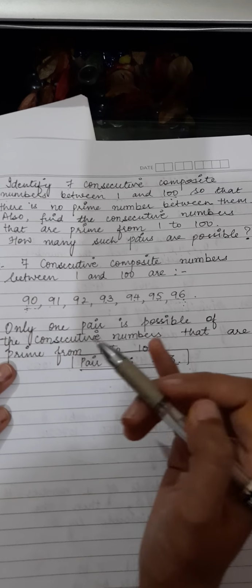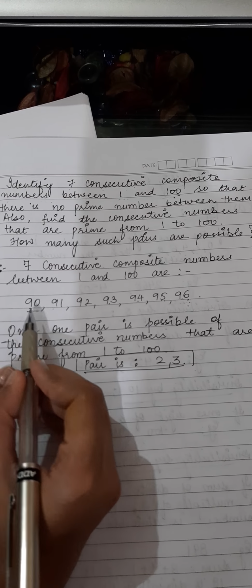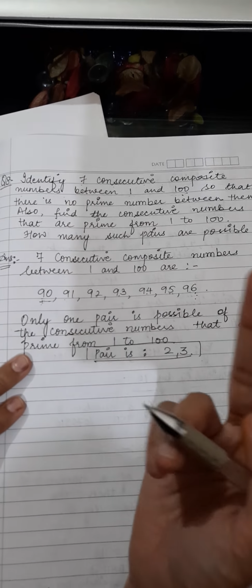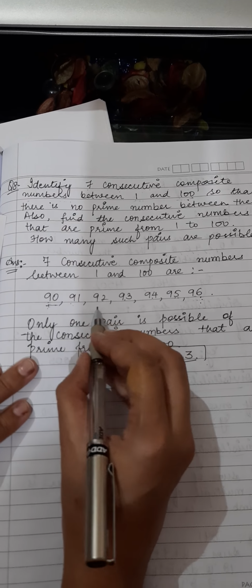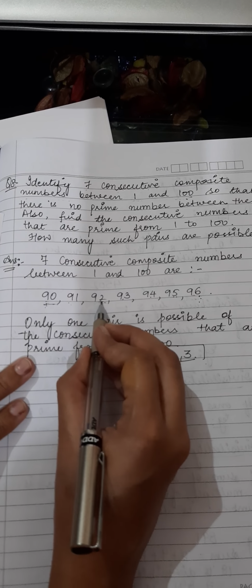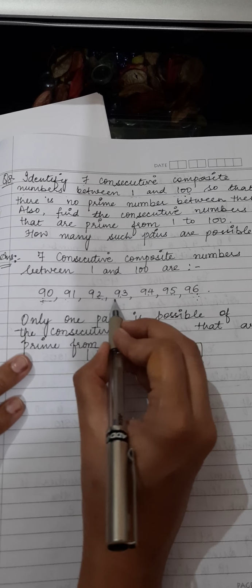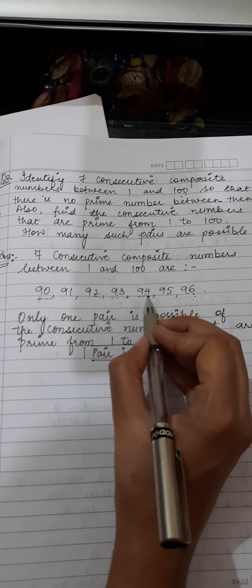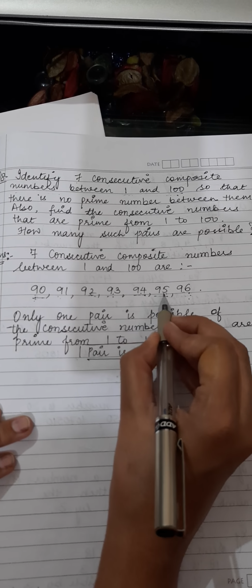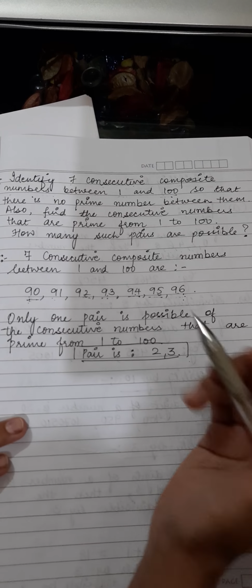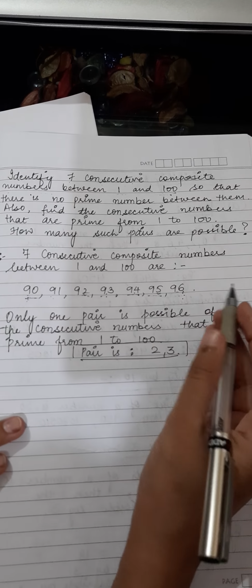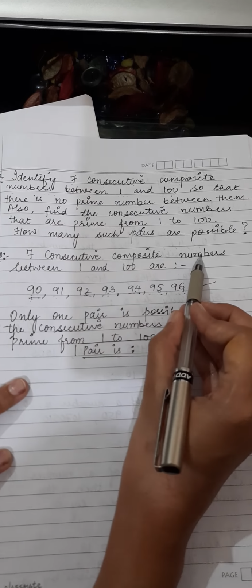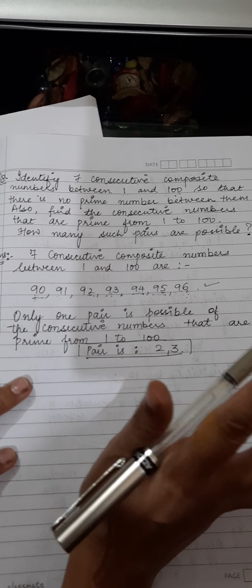That means they all are in certain tables. 90 is in the table of 3 also, 10 also, like this. 91 is in the table of 7, 13, and so on. 92 is an even number because 2 is there, so it is obviously composite. 93 is in the table of 3. 94 is even, so it is in the table of 2. 95, 5 is there, it is in the table of 5. 96 is even, so it is in the table of 2. So this is the set of 7 consecutive composite numbers between 1 to 100.